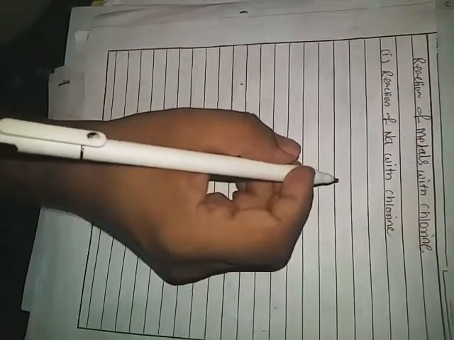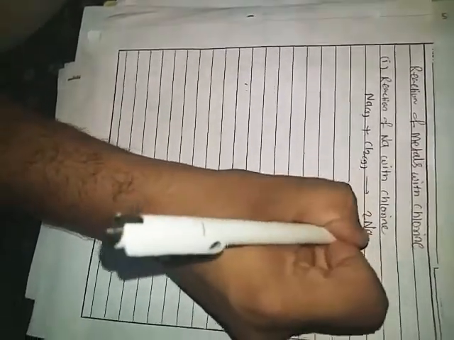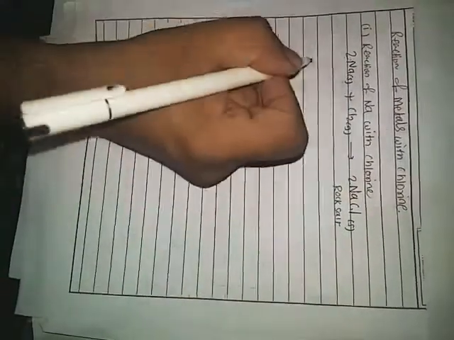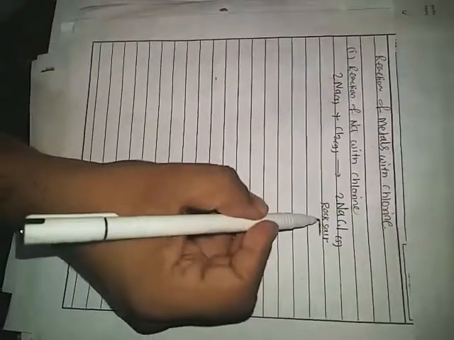Reaction of sodium with chlorine. Sodium reacts readily with chlorine to form rock salt. So what is rock salt? It is NaCl. Here Na, the metal solid, plus Cl2 gaseous, gives what? For balancing the reaction, 2Na solid, so it will balance. What is another name of this? Rock salt. As you know, the general common name is sodium chloride, but they may ask the very common name, rock salt.